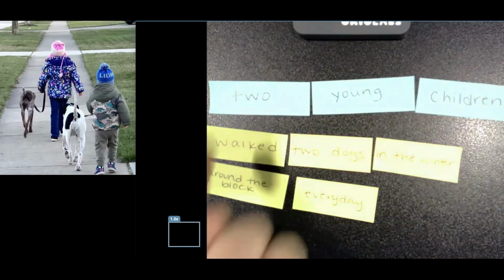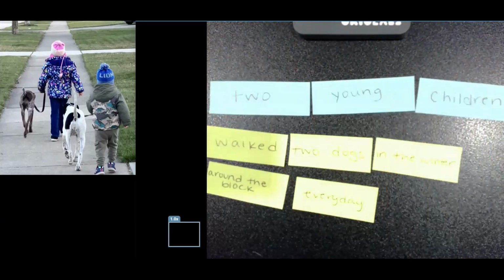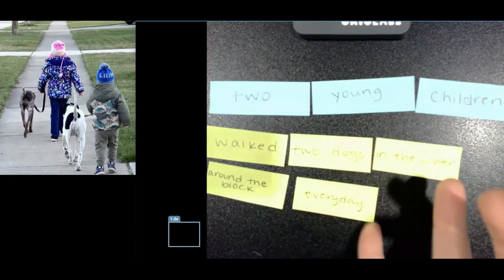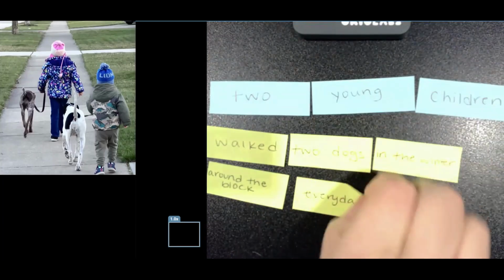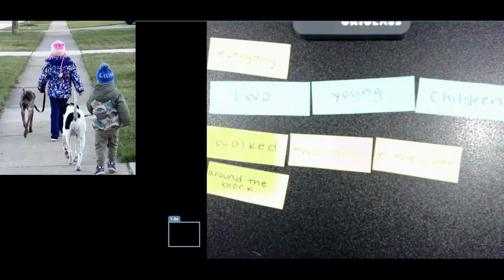So now we know we can explain to our students that we have a subject and a predicate. You can also vary the word order, right? So I could also explain to my students that I can splice my subject and my predicate, and I can start my sentence with every day instead of ending it with every day. Every day, two young children walk two dogs in the winter around the block. You can vary the word order depending on the needs and level of your students.